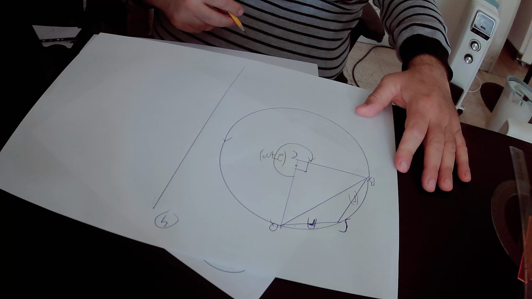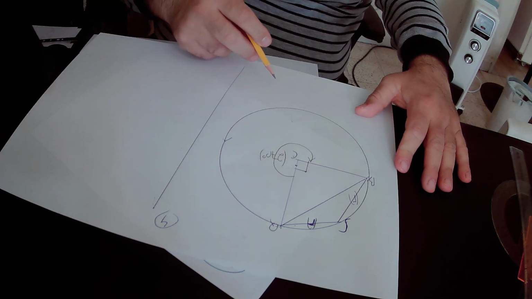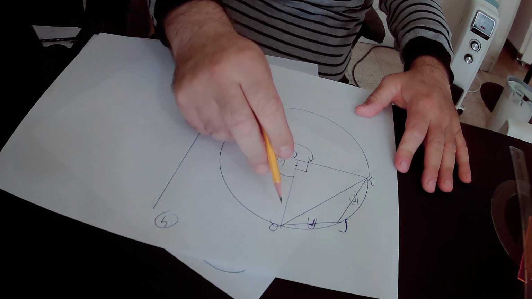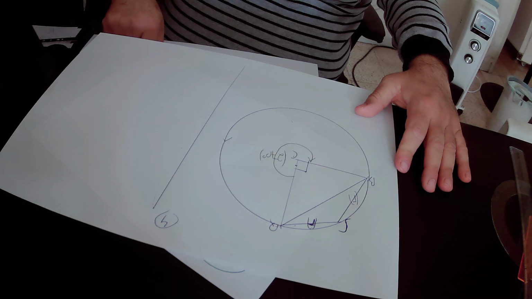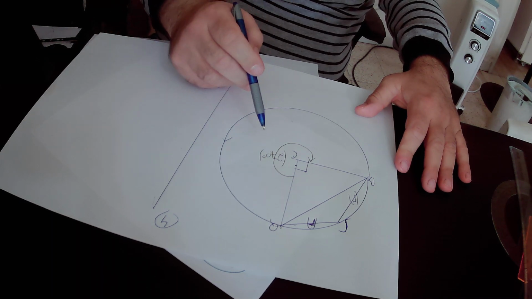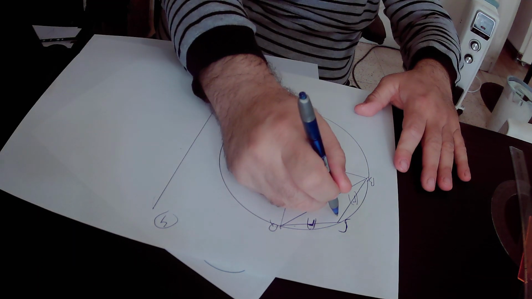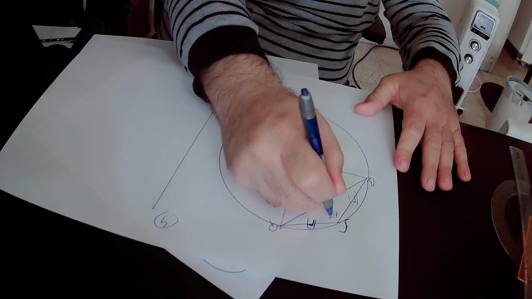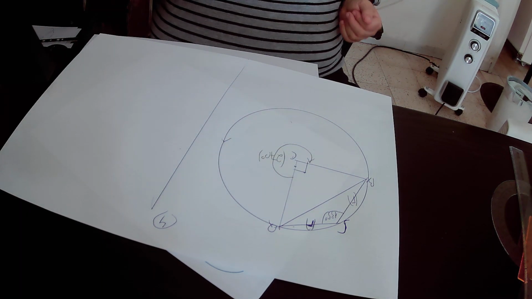And therefore, peripheral angle BSQ that is subtended on the same arc RQB must be equal to half of it. That is to say, it must be equal to 270 degrees over 2, that is 135 degrees. Okay.